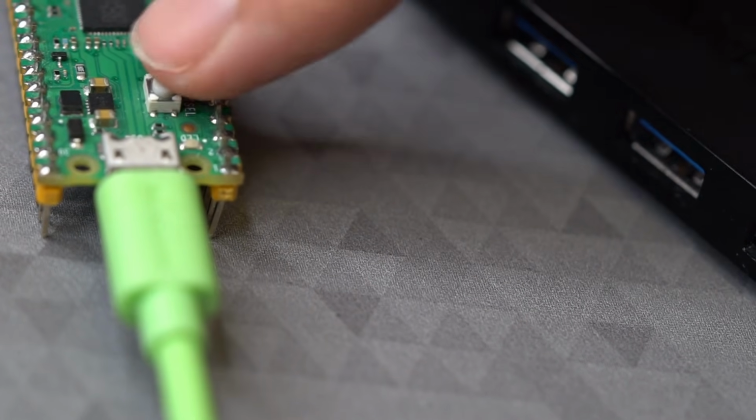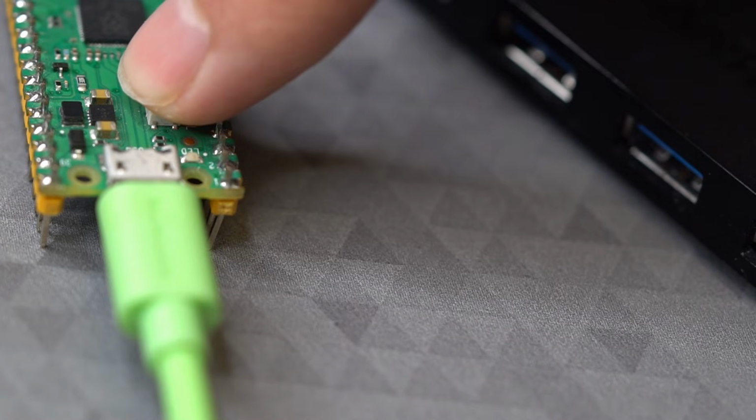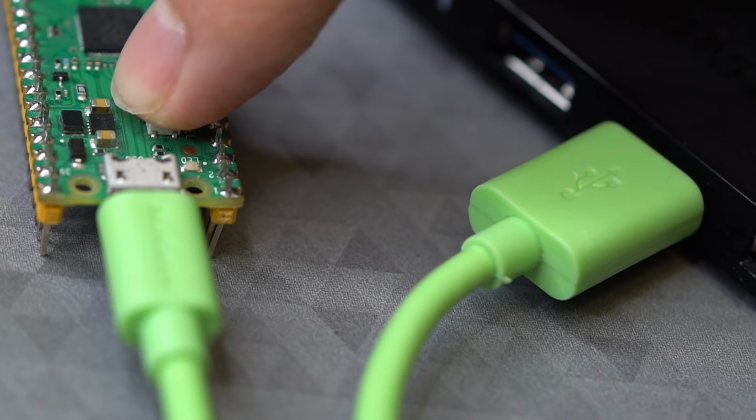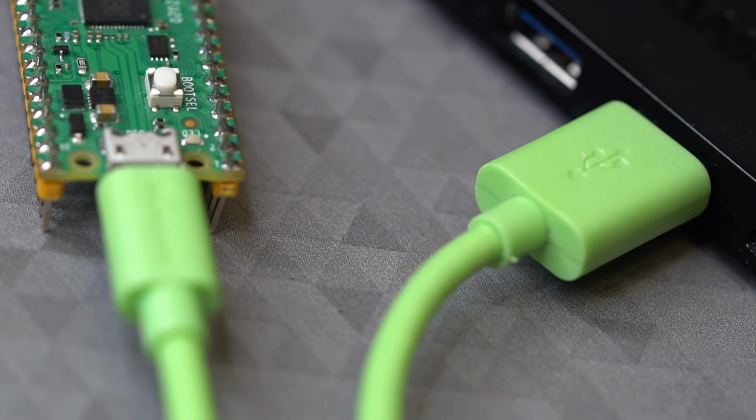Firstly, hold down the only button present on the Pi Pico, which happens to be labelled BOOTSEL, short for boot select. While it is held down, insert the USB cable into the PC. Wait a second or two for the PC to detect it, and then you can release the button.